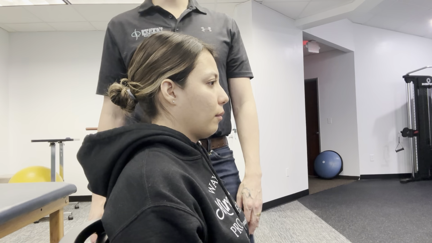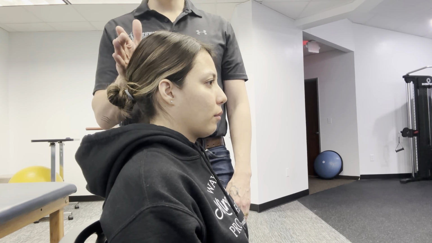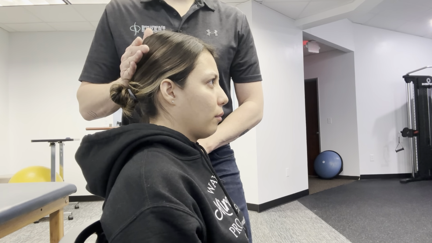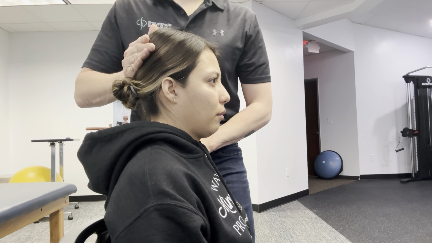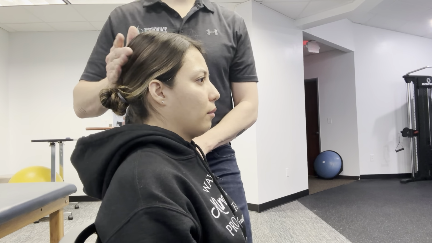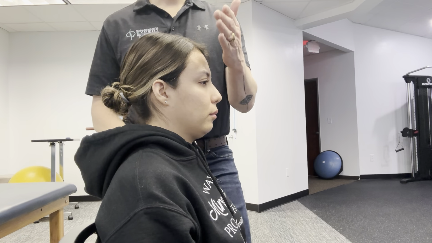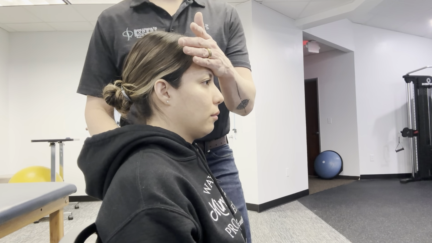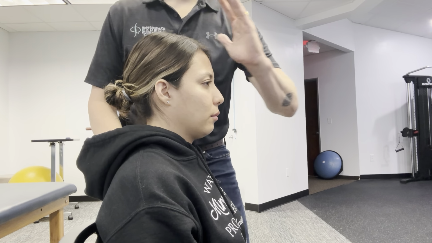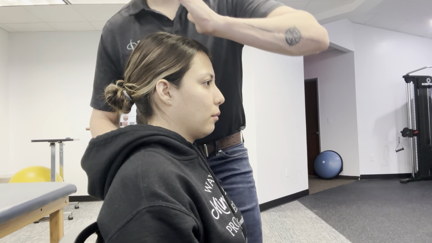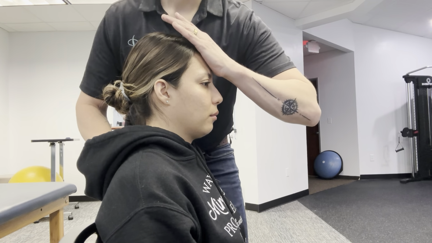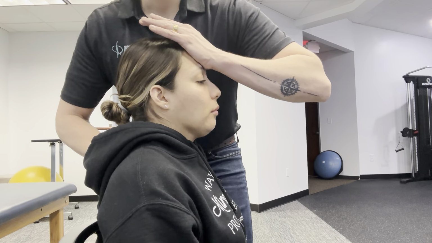So what I'm going to do, and I'm going to show this to my patient, is I'm going to say, hold your head here, don't let me push it forward. And that's rock solid, that's nice and strong. Now what I want to see is the cervical flexors, the deep neck flexors, which are typically weak. I'm going to push the head back, and I'm also going to try to push it into extension. So I want you to hold your head here, don't let me move it, okay?